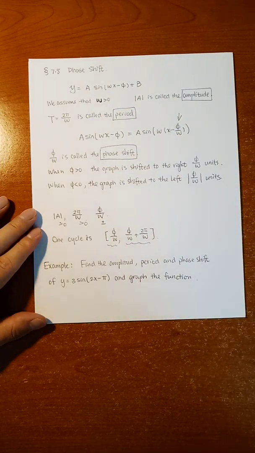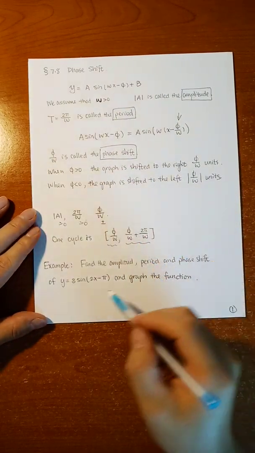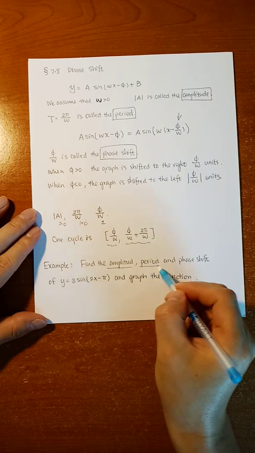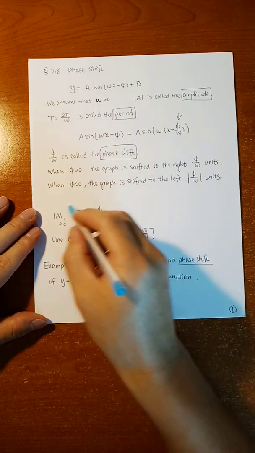Those concepts are fixed and simple, so you just follow the formula.